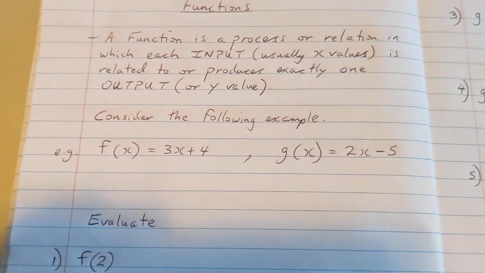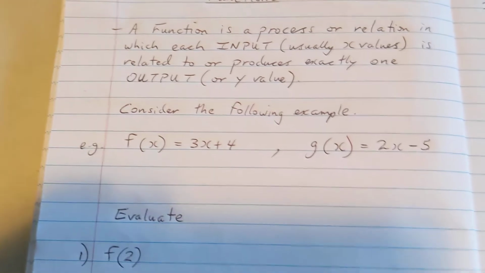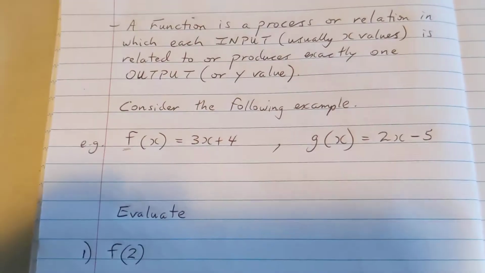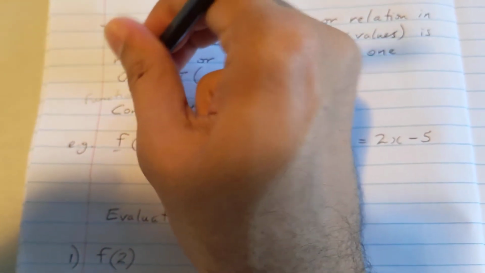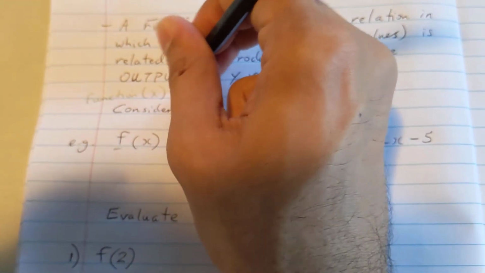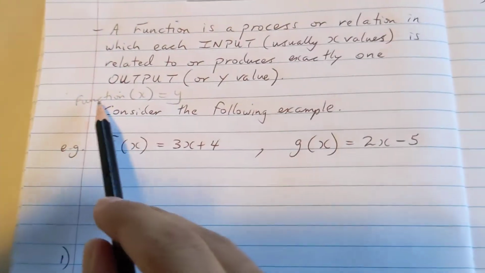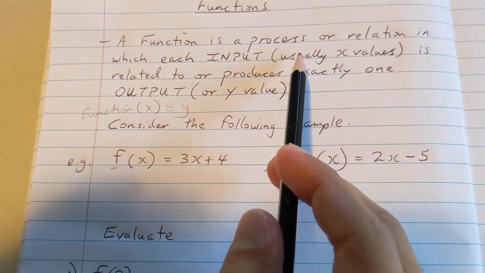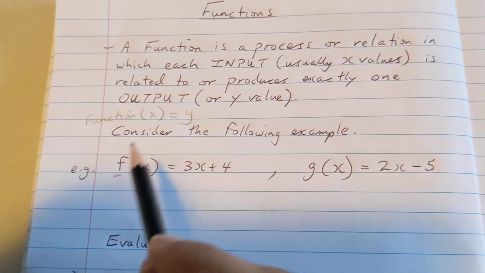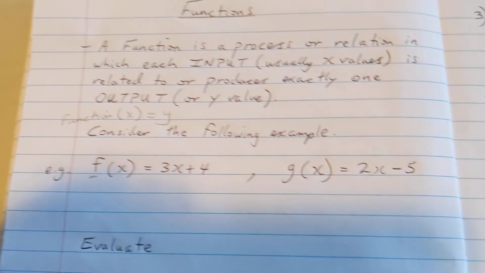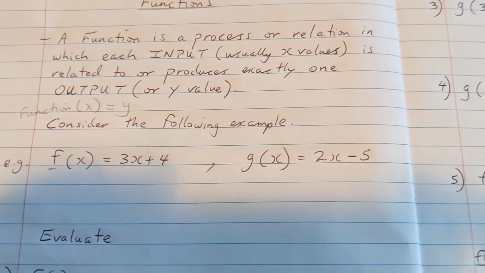So the examples we're going to look at: f at x, and you realize they're using f because we call it function. So this is really a function of x going to produce y. That's the function of the input, again, that we call x, going to give an output that we call y. And we'll look at this in a diagrammatic form as well and see how it's related to graphing, because it is related to graphing as well.